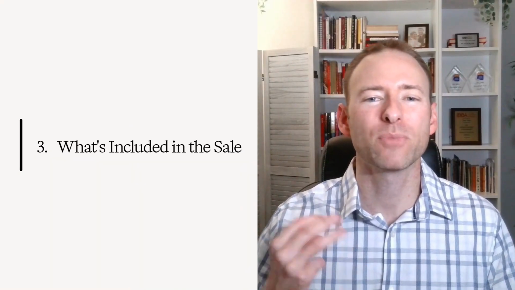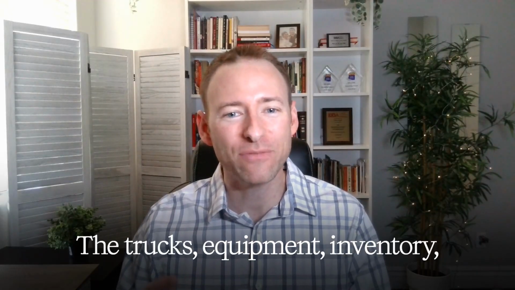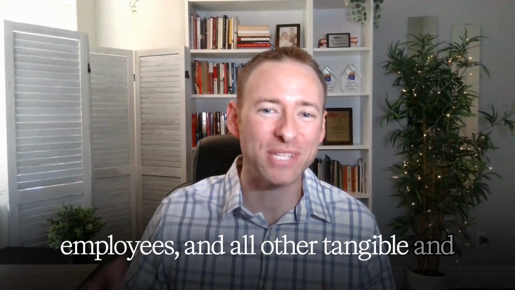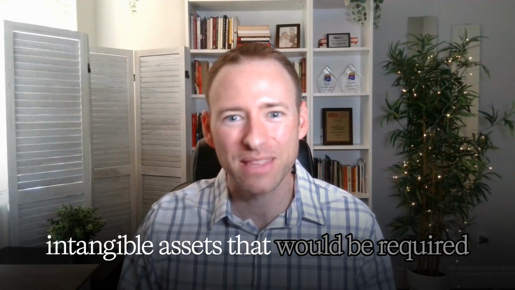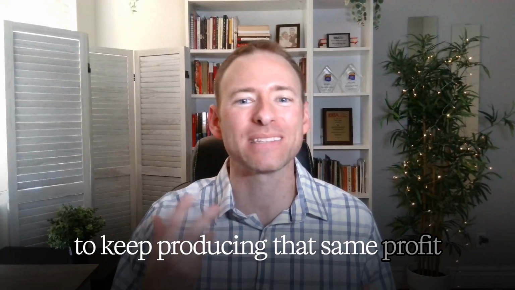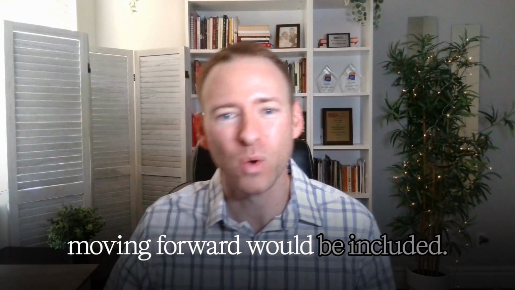Here's another crucial point to remember. Point number 3. When businesses are valued using a multiple of SDE and/or EBITDA, everything that it took to generate that business profit is included in the sales price. The trucks, equipment, inventory, employees, and all other tangible and intangible assets that would be required to keep producing that same profit moving forward would be included. All these items are all up for negotiation, but you get the point.